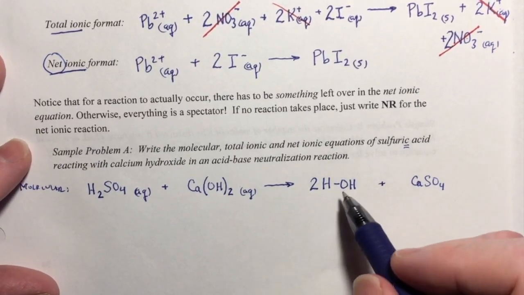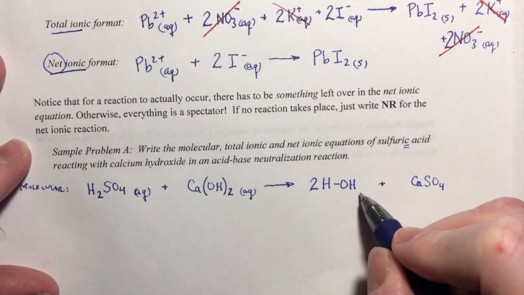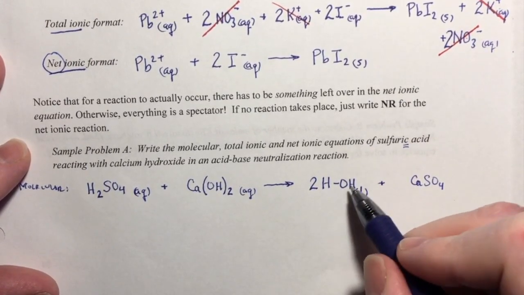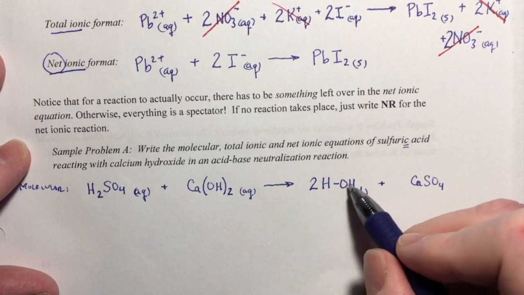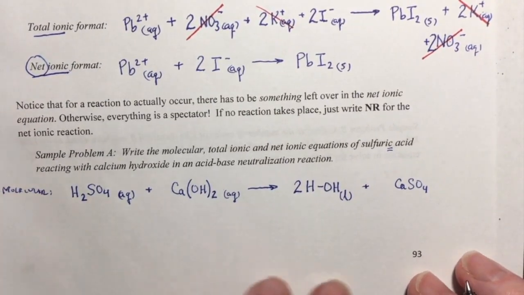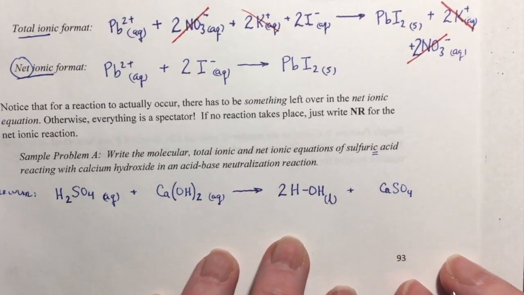Let's get the correct state indicators. We know that H2O or HOH is going to be a liquid. It is not aqueous because it is not an ionic compound dissolved in water. It's a liquid. That's very important for this problem.